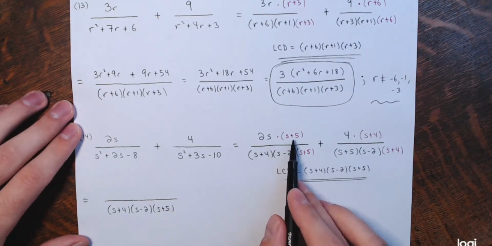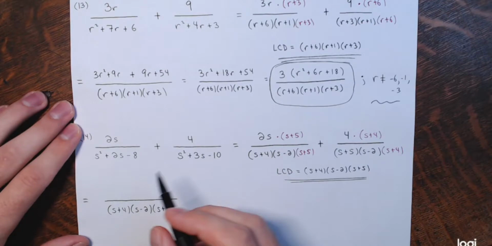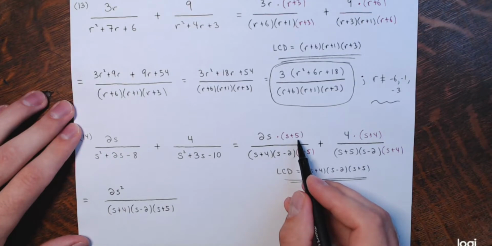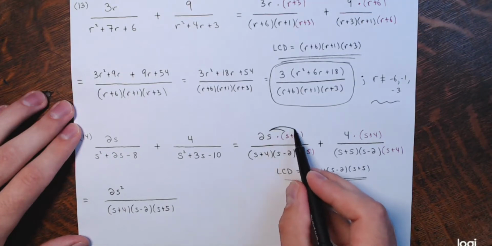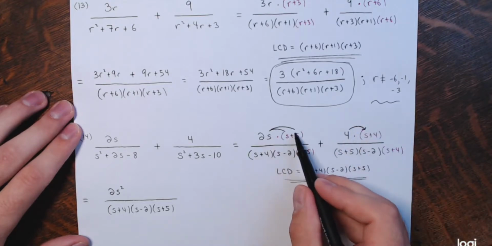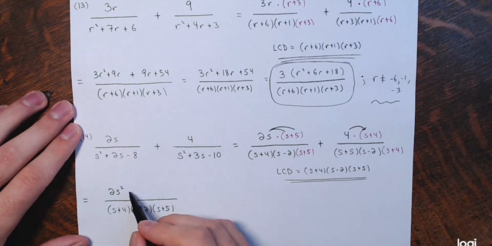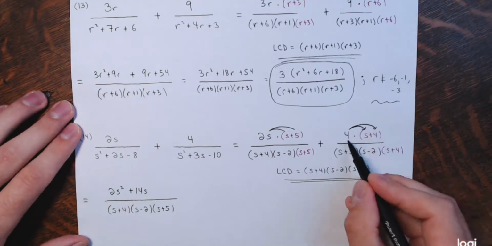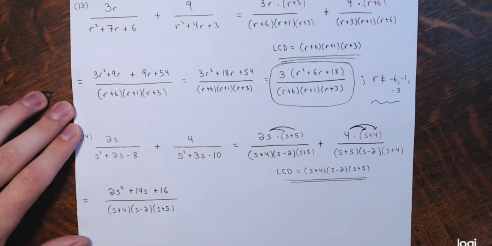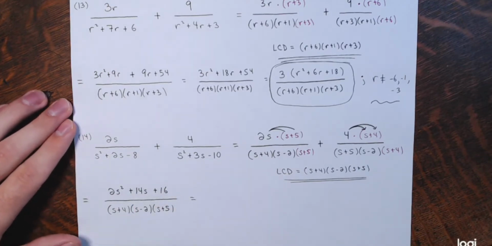And the numerators. The first numerator is 2s squared plus 10s, alright, 2s squared plus 10s plus 4s. So we have 10s plus 4s be plus 14s, and then plus 16. Right. So I'm just kind of combining like terms right there. Okay, then great, we have a single fraction. That is the sum of our first two fractions.